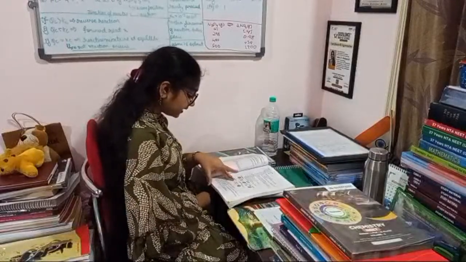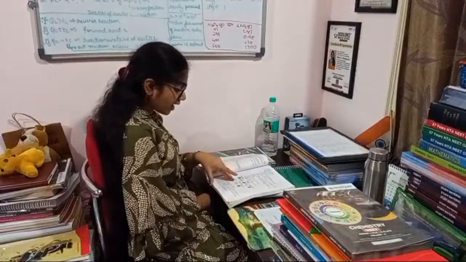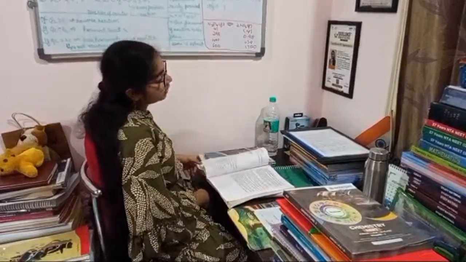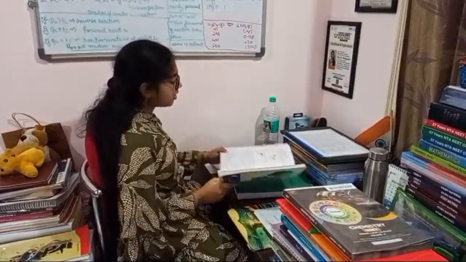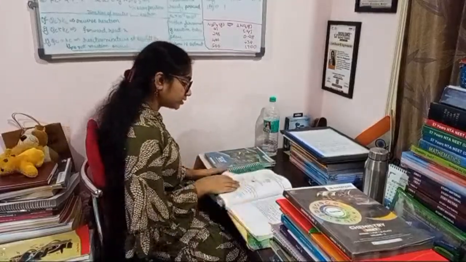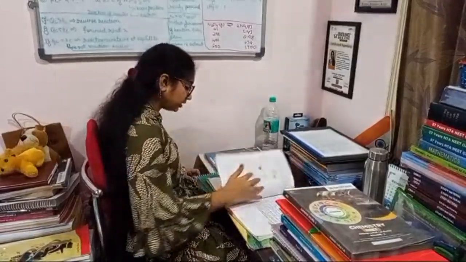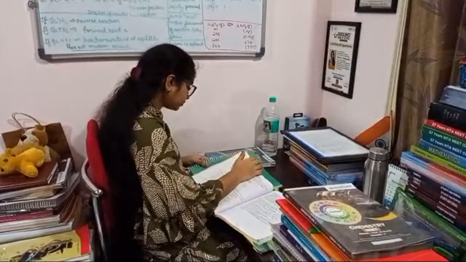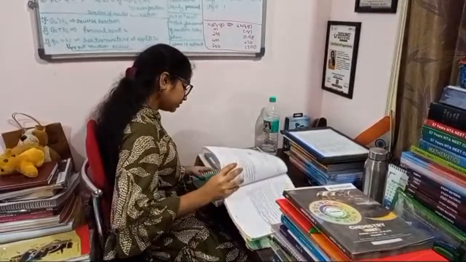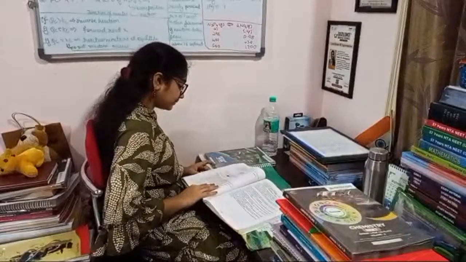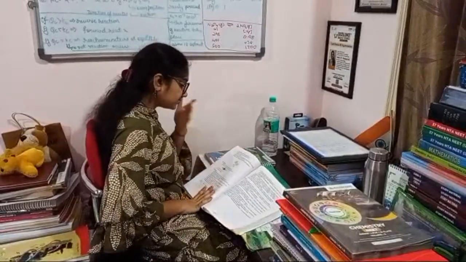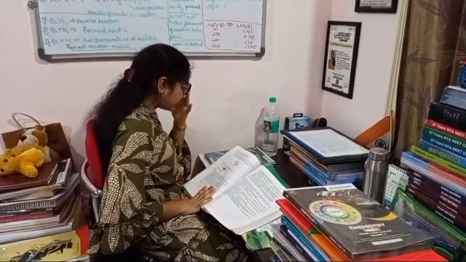A decrease in the number of platelets is called thrombocytopenia. So the decrease in the count of platelets is known as thrombocytopenia. An increase in the number of platelets is known as thrombocytosis. Lifespan is 7 to 10 days.